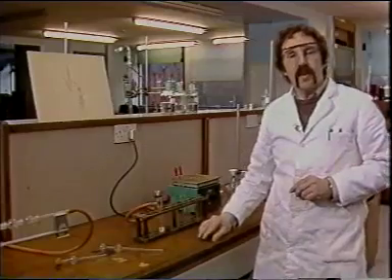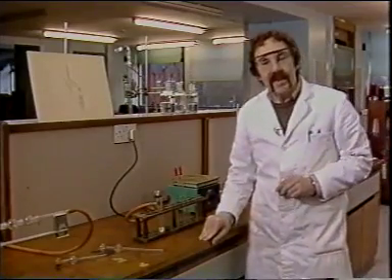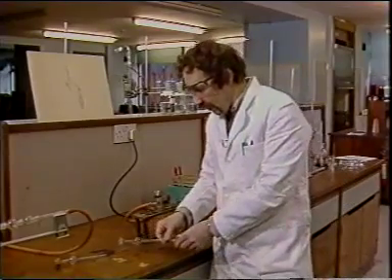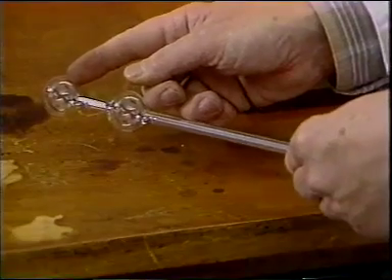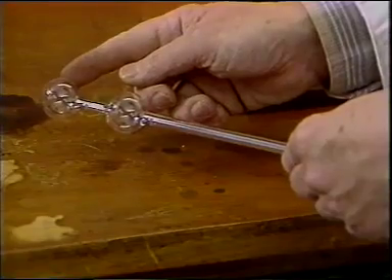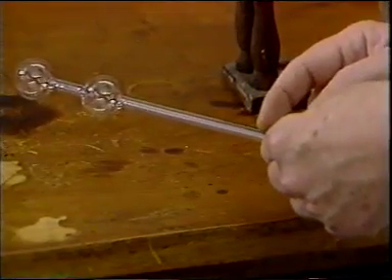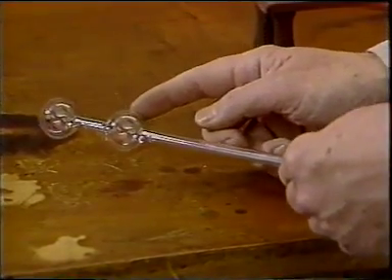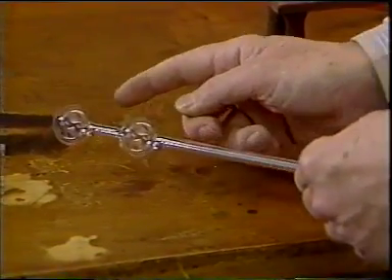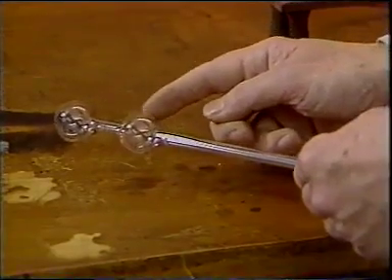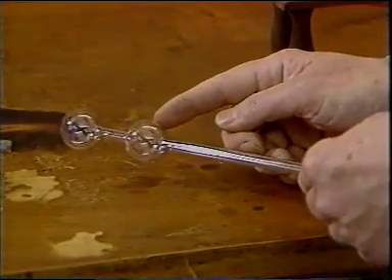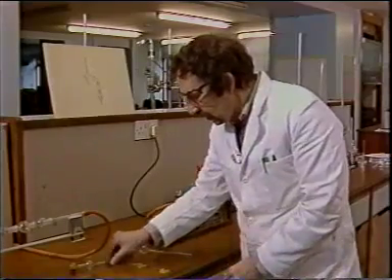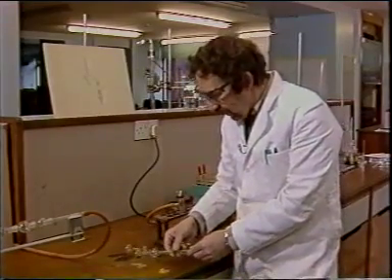If we have even smaller quantities of liquid, we may need to use bulb-to-bulb distillation. Our impure liquid is placed in this bulb. Suction is applied at this end, and then this bulb is heated and this one cooled, with the result that liquid distills over from here and is in a purer form in this second bulb. Here is one in which that process has been carried out.